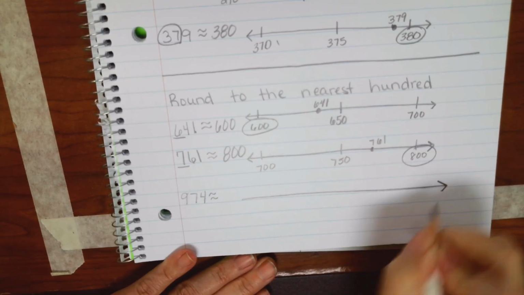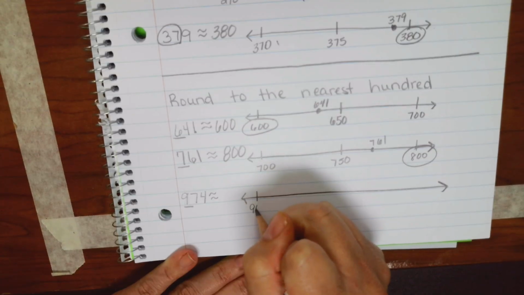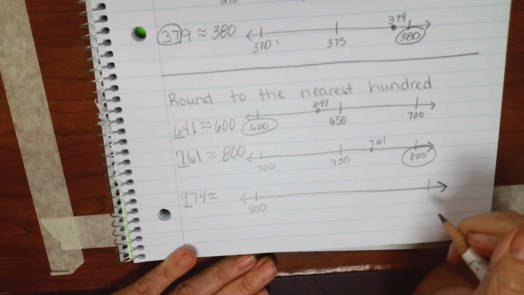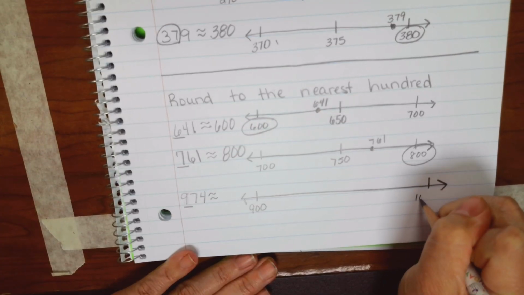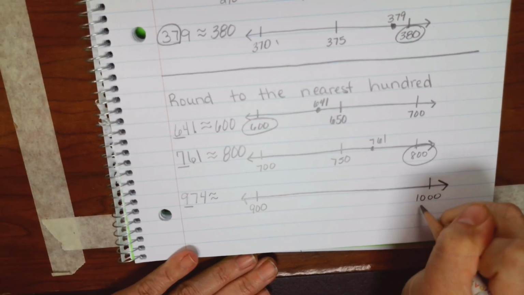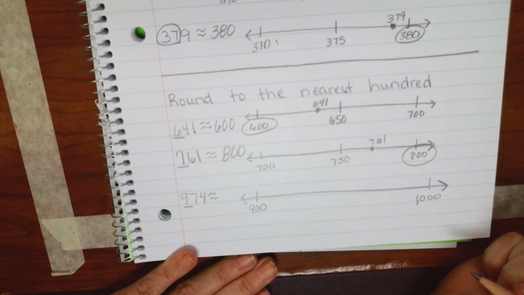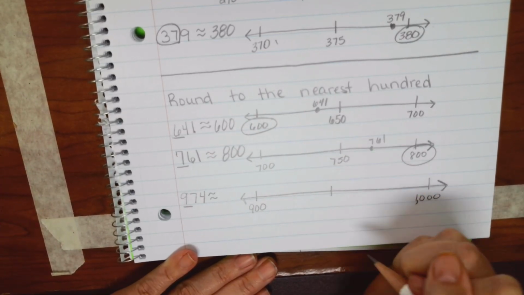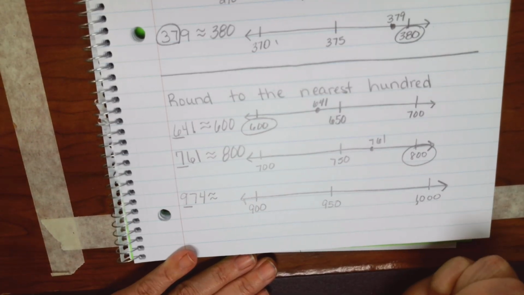Draw your number line. How many hundreds is there? There's 9 hundreds. One more 100. Oh, one more 100. Is there? There is 10 hundreds, isn't there? 10 hundreds, or we can call it 1,000. So we've got 950. Remember, these are all written in the standard form.